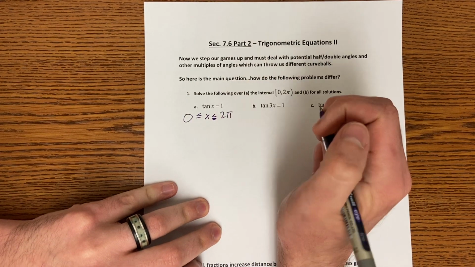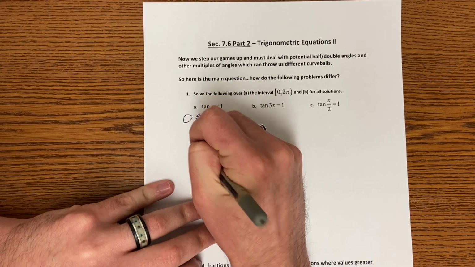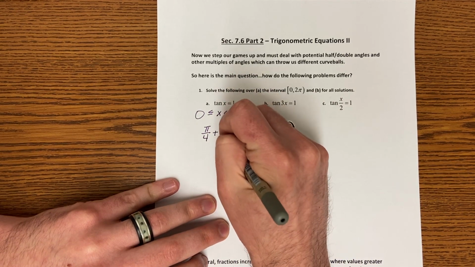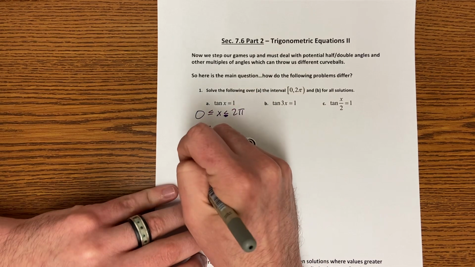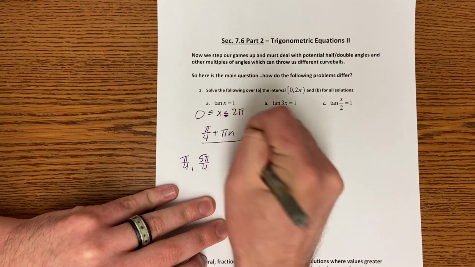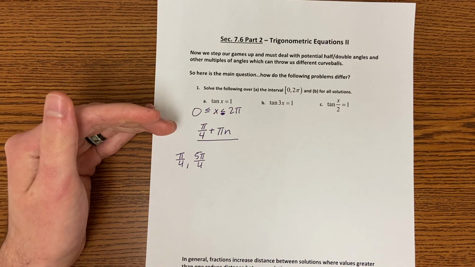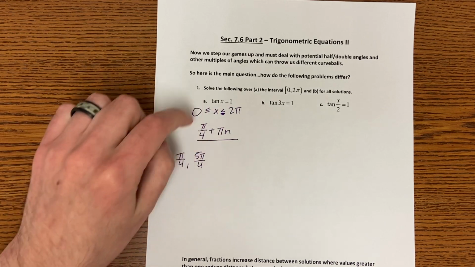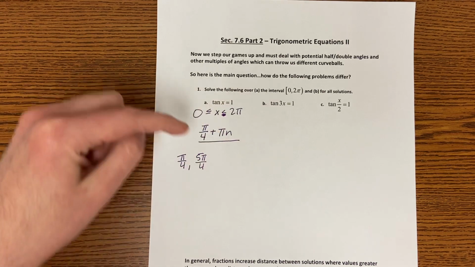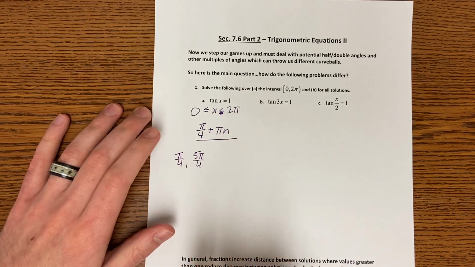Where is tangent x equals 1? We just saw it on the last page, pi over 4 or 5 pi over 4. If you do pi over 4, it repeats every pi n. So we have the pi over 4 and the 5 pi over 4, but we also can relate it to all solutions by doing pi over 4 plus pi n. Sometimes it's actually easier to do the all solutions equation and figure out which ones fall in the interval by plugging in n equals 0, n equals 1, n equals 2. 0 and 1 in this case fall in this interval.